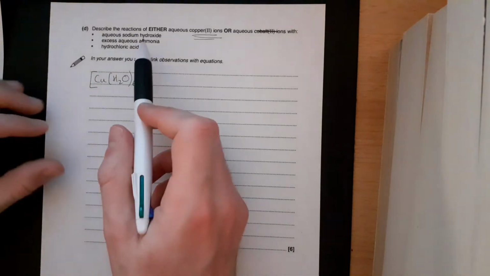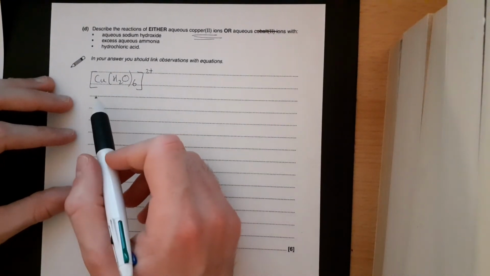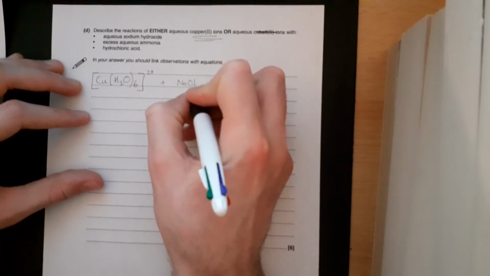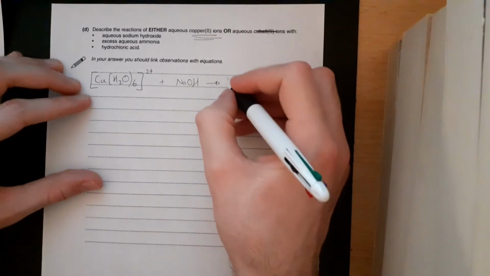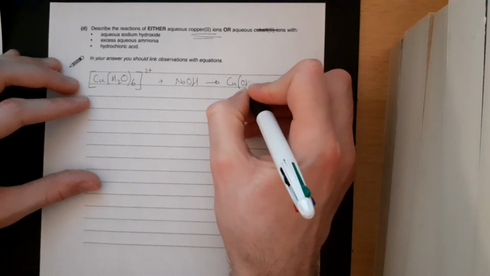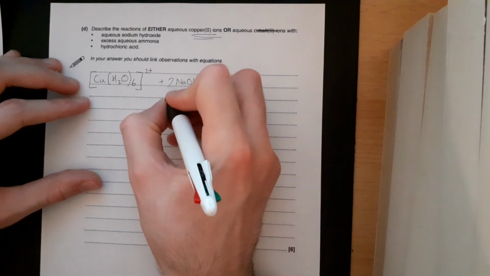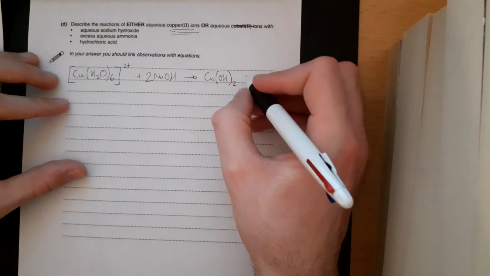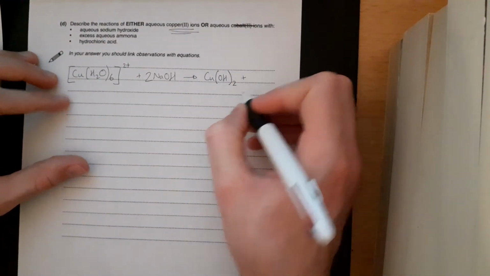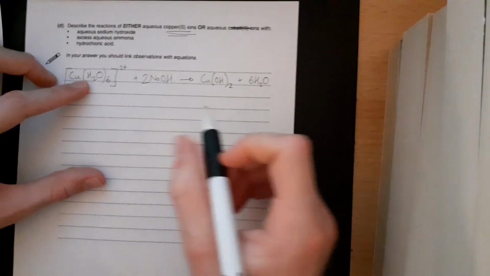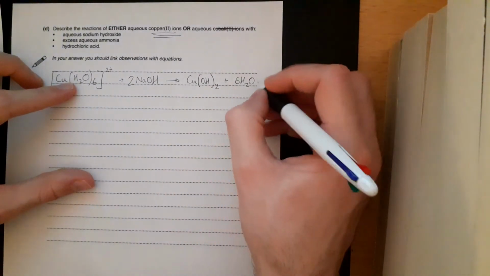Sodium hydroxide is going to make the precipitate of copper hydroxide. So we add the sodium hydroxide, and we end up with the product, copper 2 hydroxide. Here we must have 2 moles of this. The 6 waters come off, and we're left with the 2 sodium ions just to maintain the charge as well.